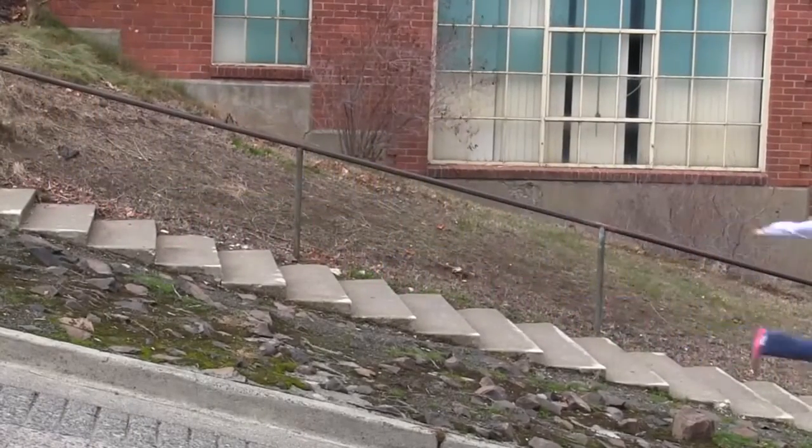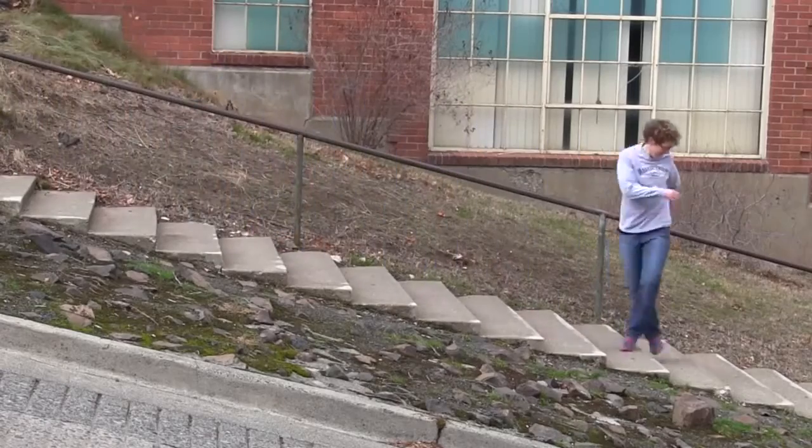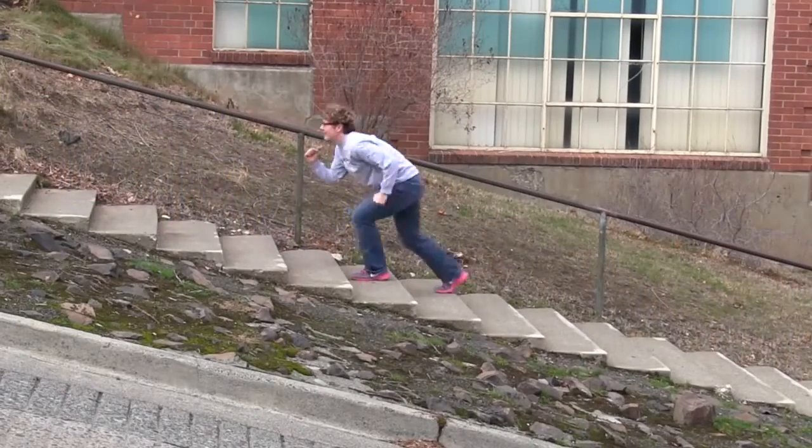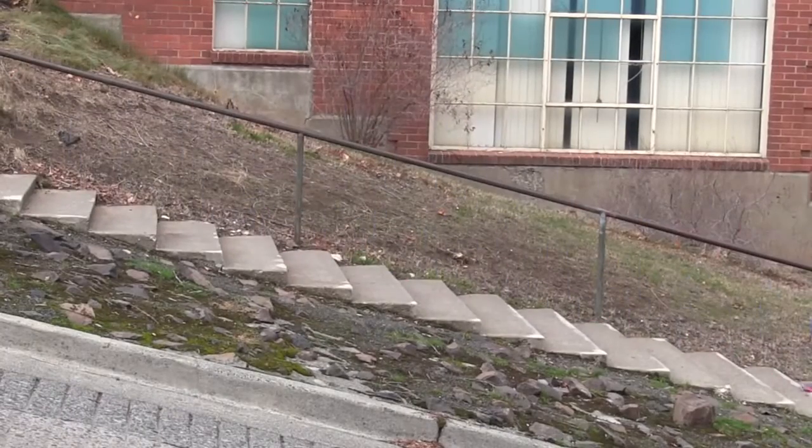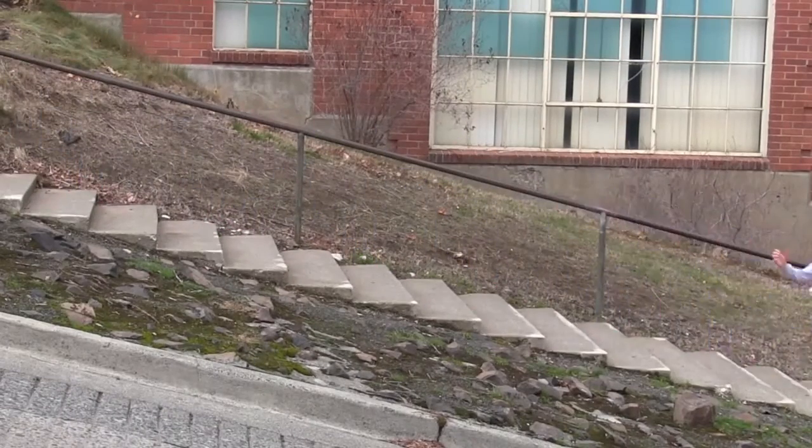You know that a hill is steep when a sidewalk has stairs. Pullman is full of hills, up and down all over the place. This is one of the steepest slopes there is, so I thought I would use it as demonstration.